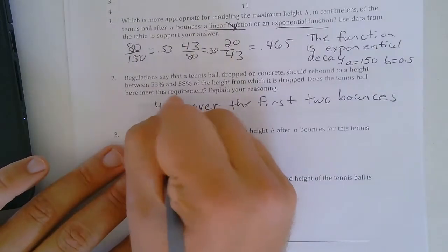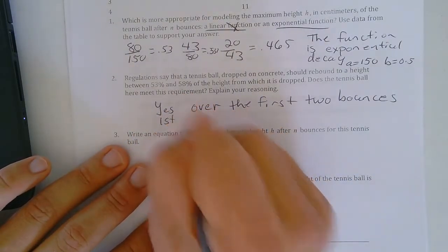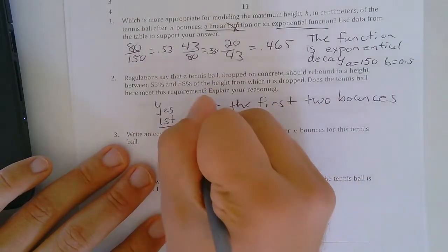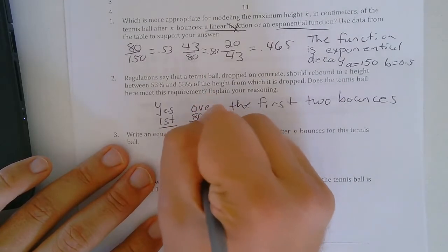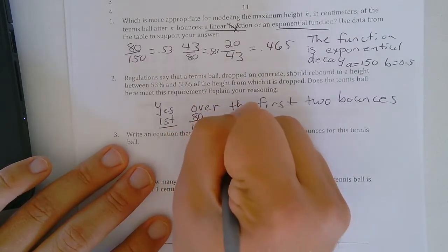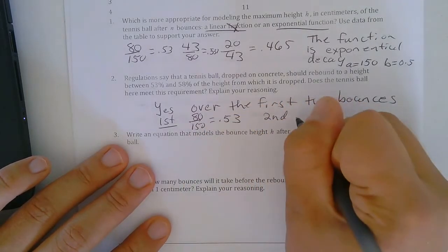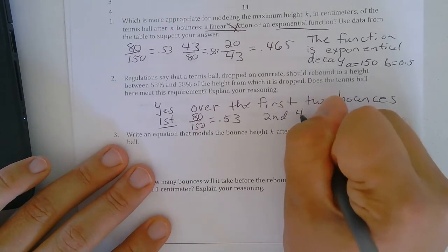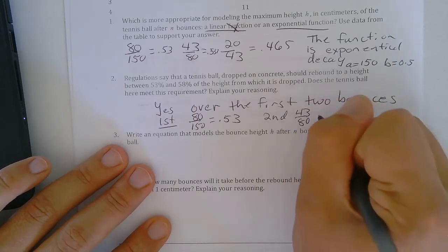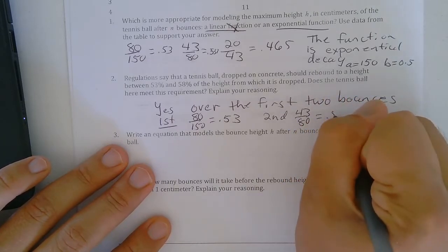And to show that for the first bounce, what we would do is take 80 and divide it by 150, and we got 0.53. And then for the second bounce, we did 43 divided by 80 and got 0.537.